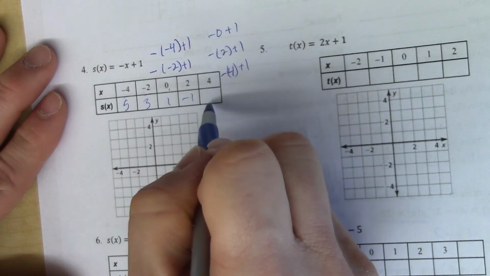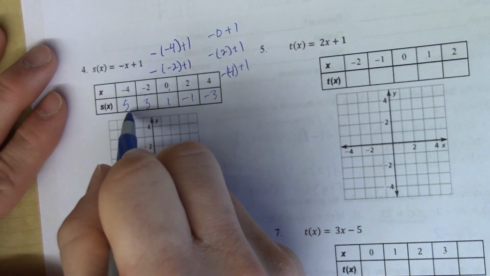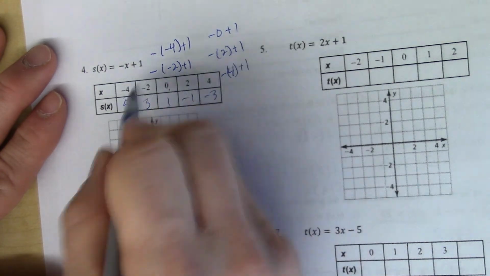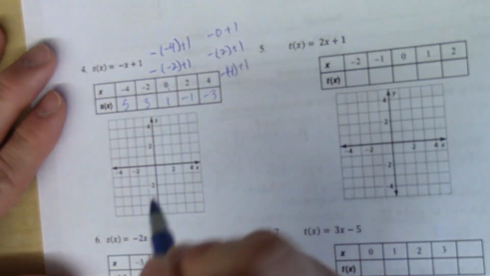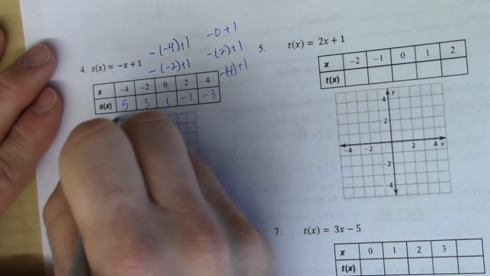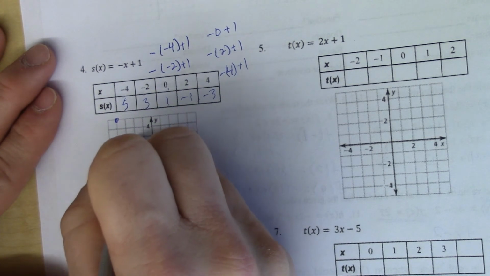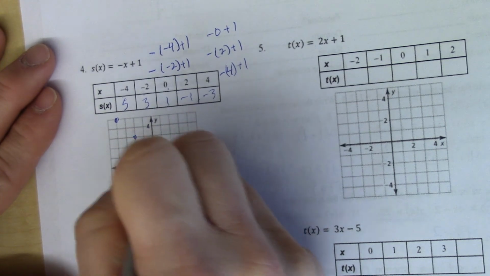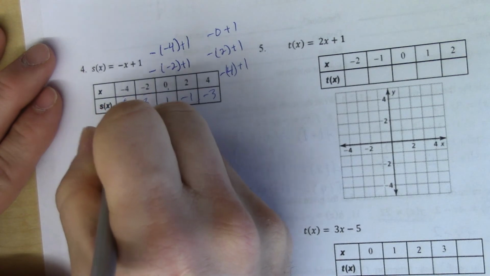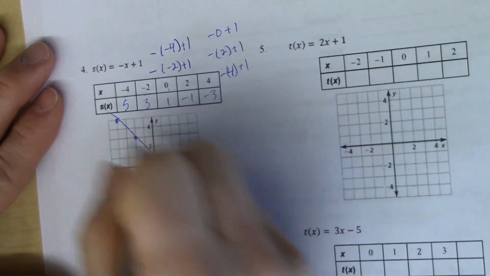This is -1 and -3. Look, it's going down by 2, by 2, by 2, up by 2, by 2, by 2. This has that consistent y over x that we were looking for. And you can go plot those points: -4, 5, -2, 3. I'm doing this super quick here. 2, -1, and 4, -3. And they do form a line, right?